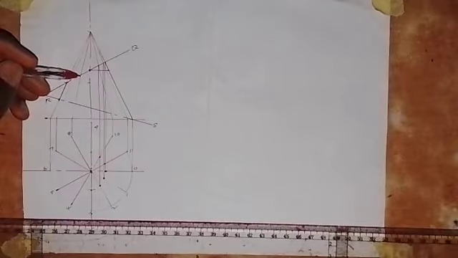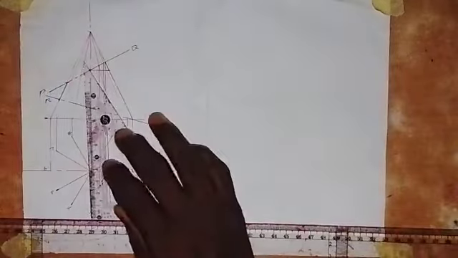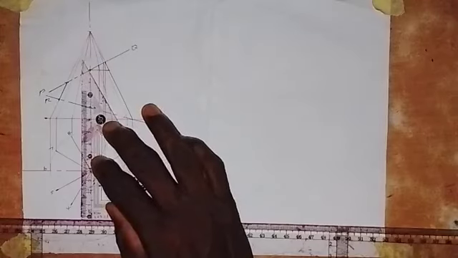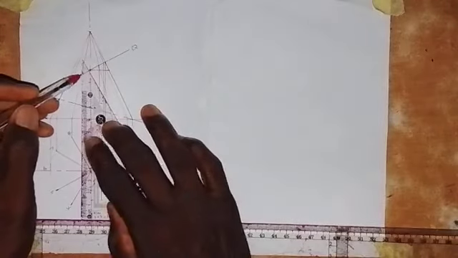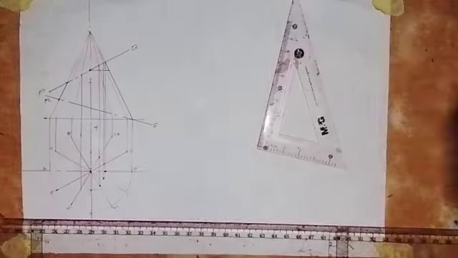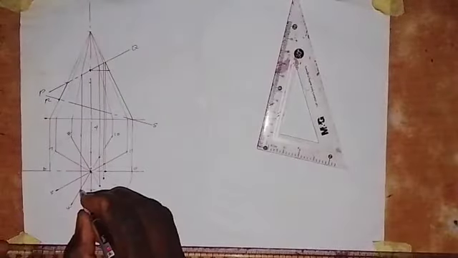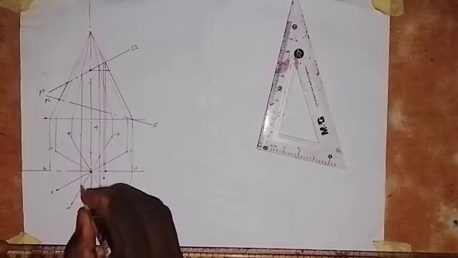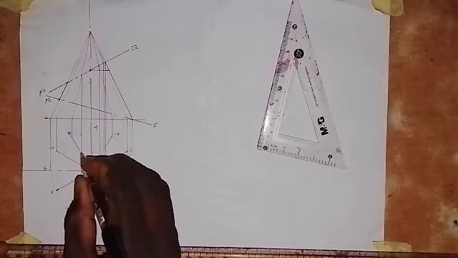Next, we have the cutting plane touching line 4 and 8 at this point. So come to this point like this with the set square and draw a vertical line down here. So this line intersects 4 at this point and intersects 8 at this point.